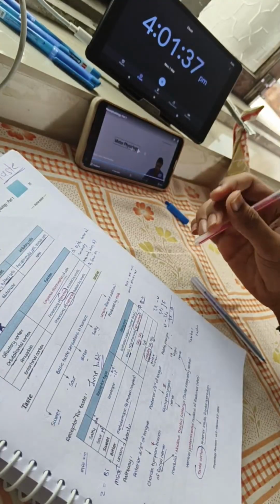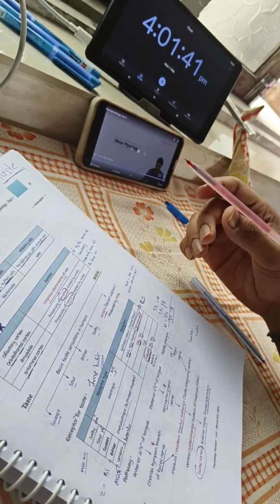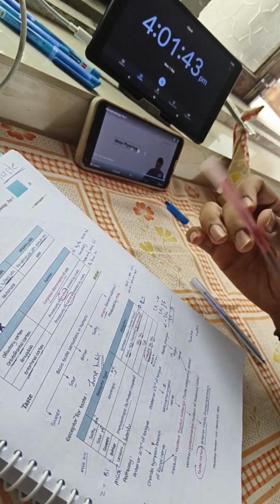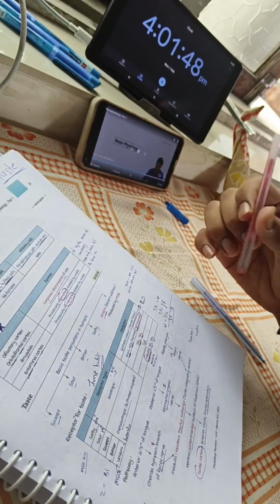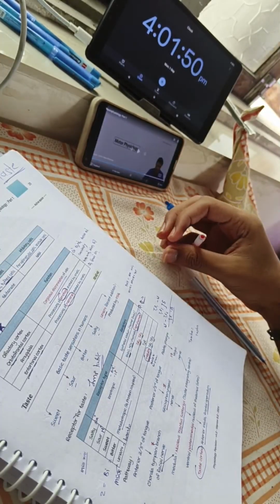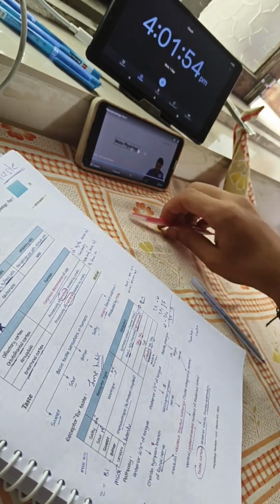Chat, only one person is there. Take a break or not? If you are not typing anything, then I cannot. It's been 42 minutes. Okay, let's not take a break.